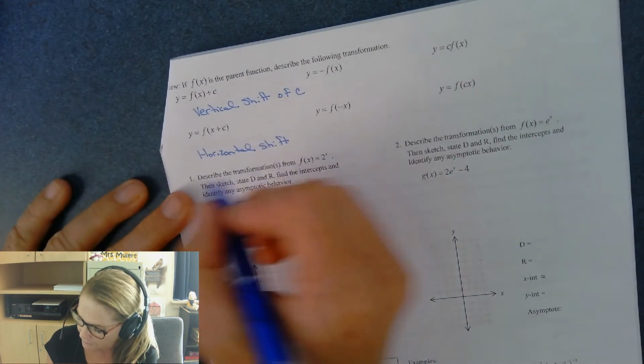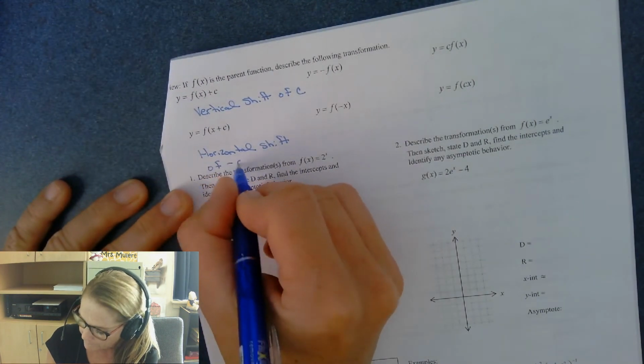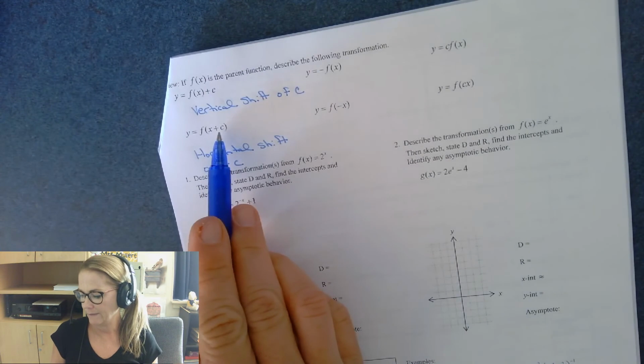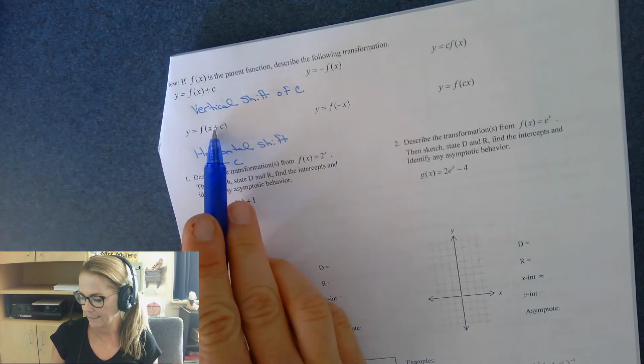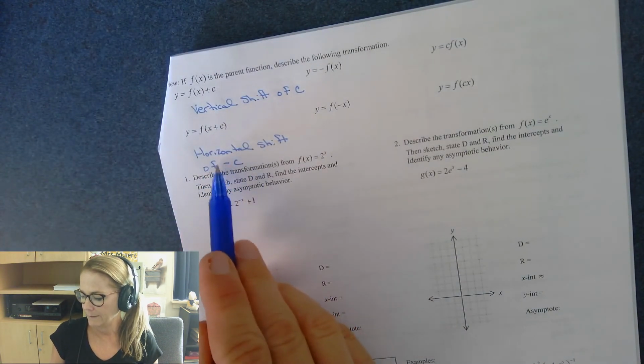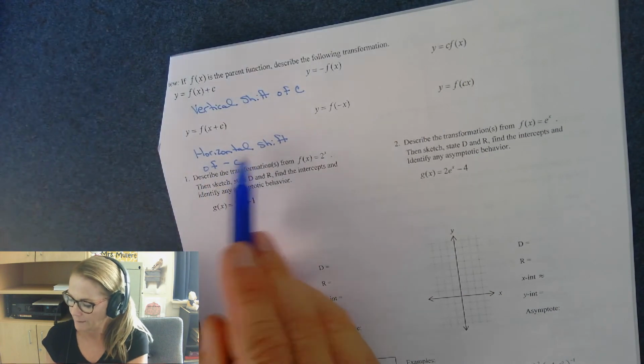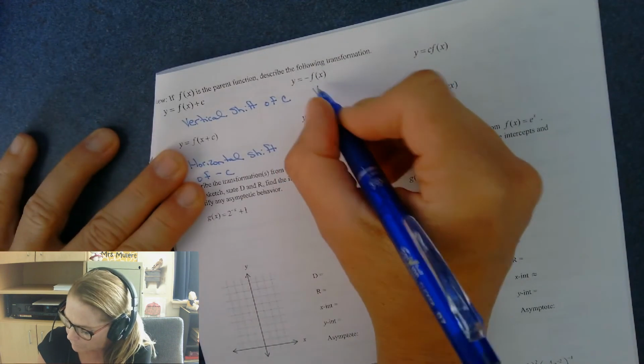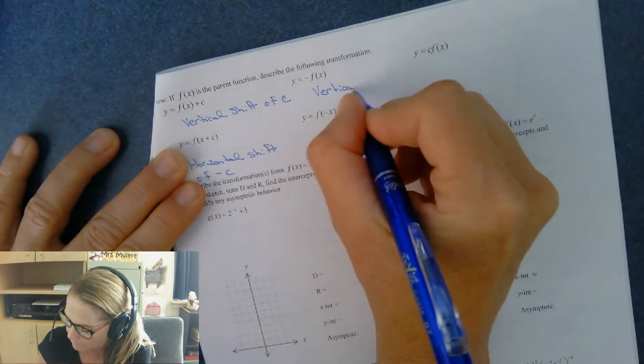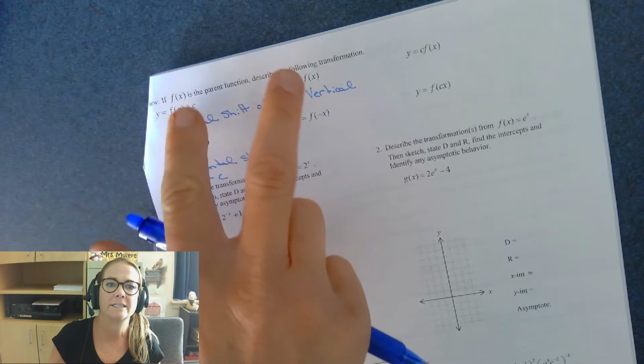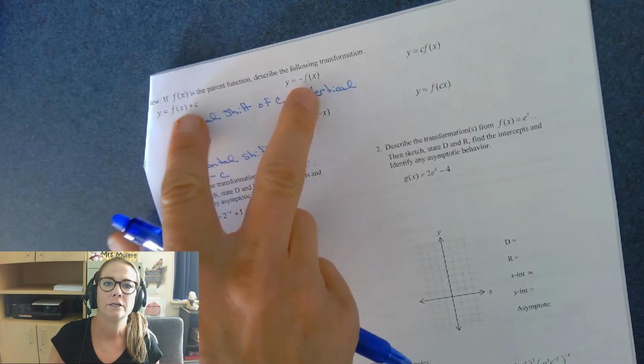This is a horizontal shift of negative C. Okay, so if that's positive, you go left. If that's negative, you go right. And that negative C is indicating that when you write it kind of in general. This is a vertical. Notice the top row, these are all verticals because the transformation is happening outside of the function, outside of the parentheses.